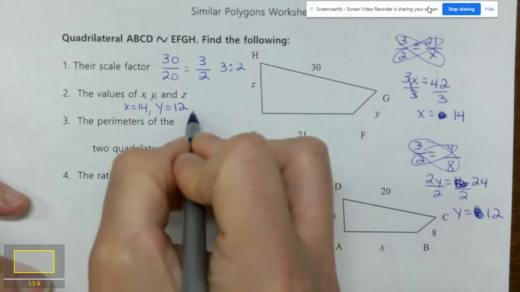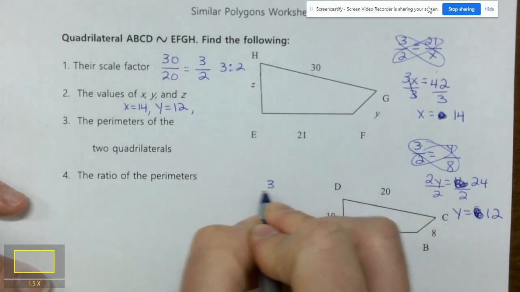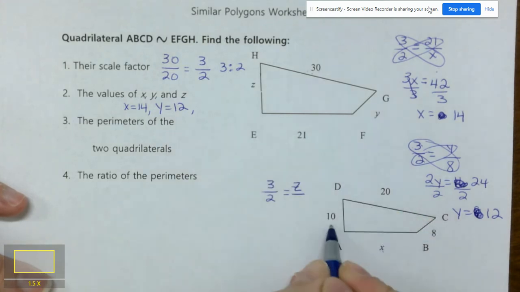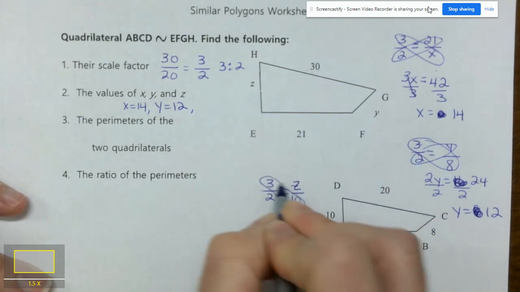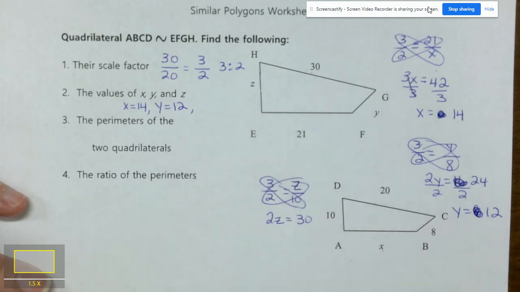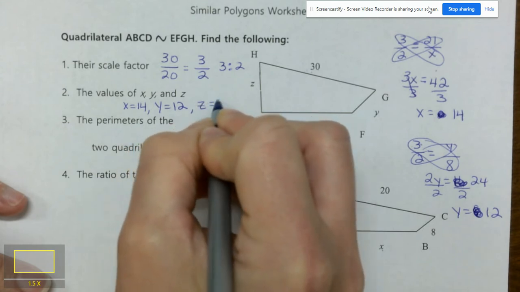Okay? Now for z, again, we're doing 3 is to 2. So 3 is to 2 as z is to 10. If we cross multiply this time, that's 2z equals 30. Divide by 2 on both sides, and we get that z is equal to 15. So our z is 15.